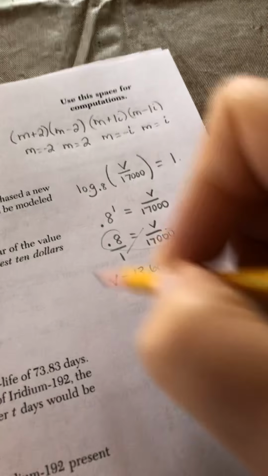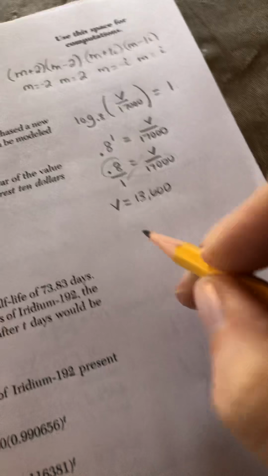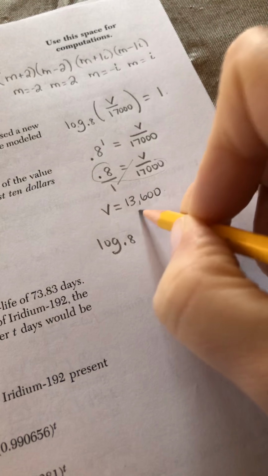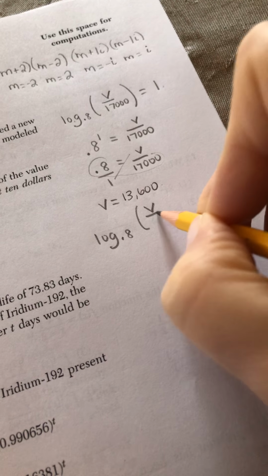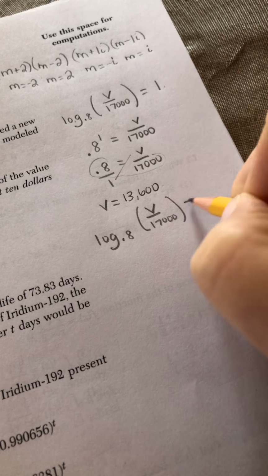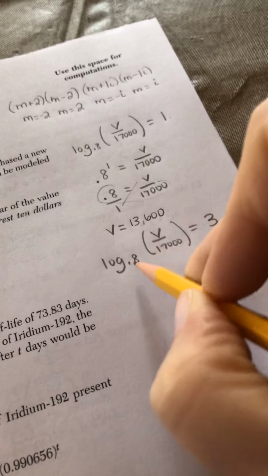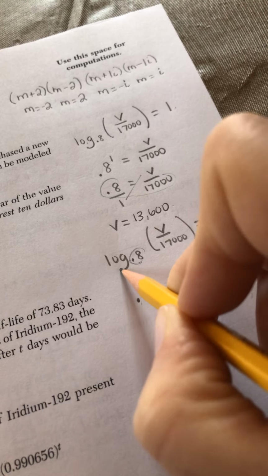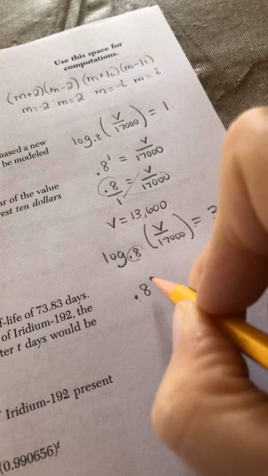So we're gonna do the same exact thing, except we're gonna do it after 3 years. So here it is, still log base 0.8 of all of that stuff. But this time it's gonna equal 3 years. So same thing, the base of the exponent is 0.8. The exponent is 3.